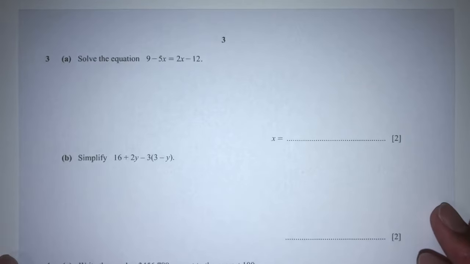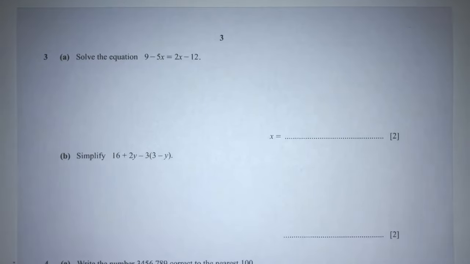Now let's move on to question number 3. So here we have to solve the equation. Now what does it mean to solve? It means to find the value of x. So the way to do this is to make x the subject. So the first step is to send every x to one side.